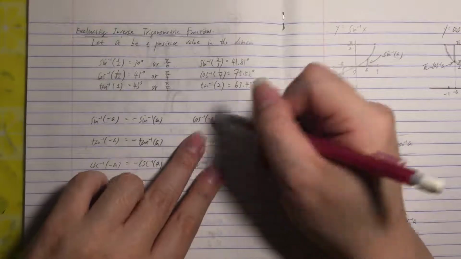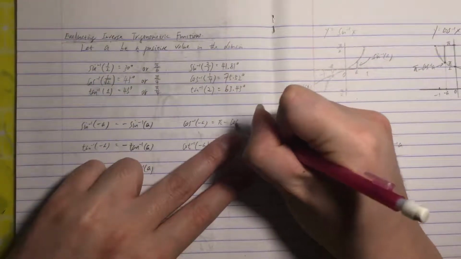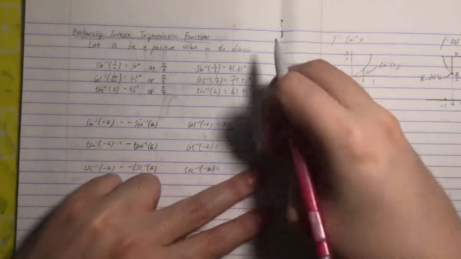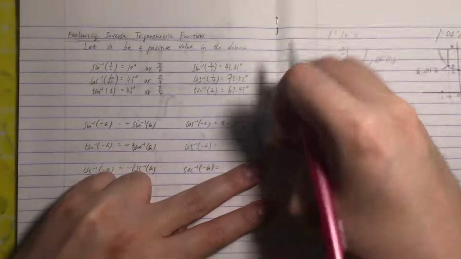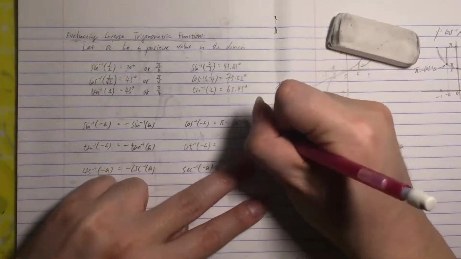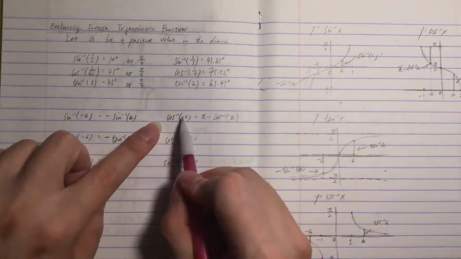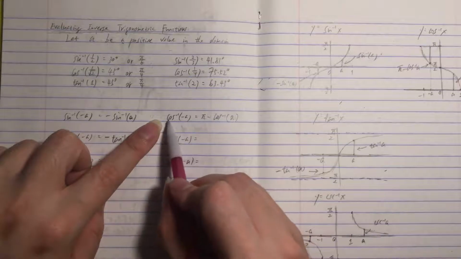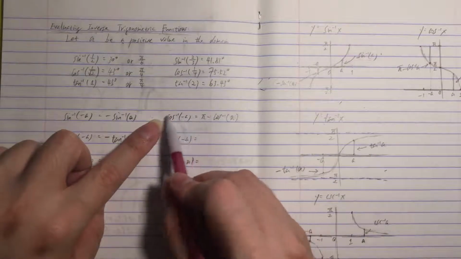So inverse cosine of negative a is pi minus inverse cosine of a. So for inverse cosine function, if I pull out the negative sign, I must add pi in the front.